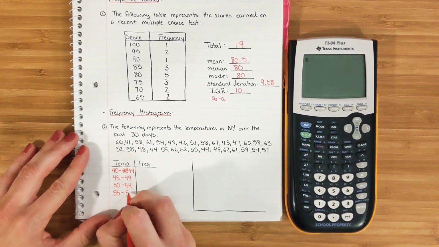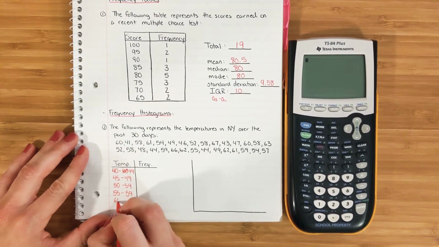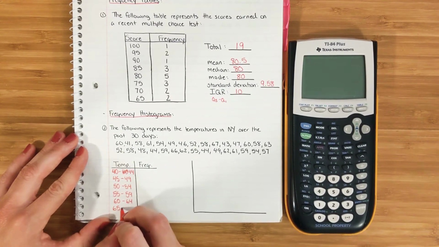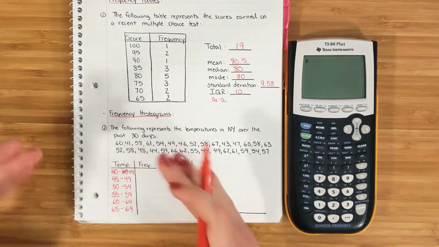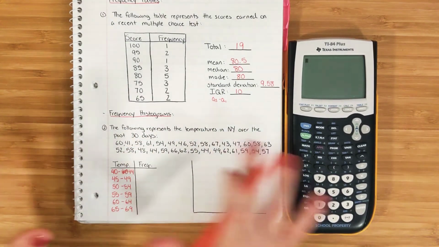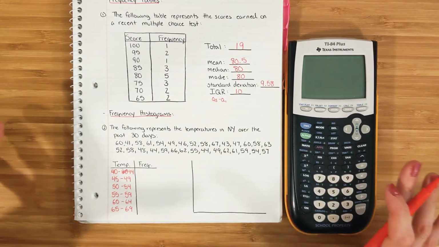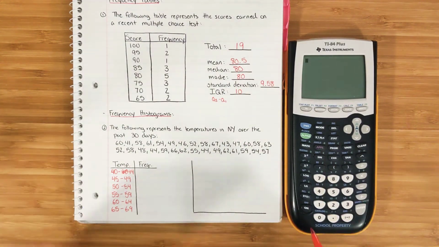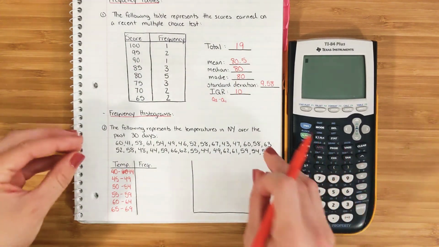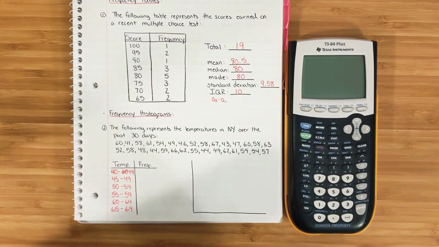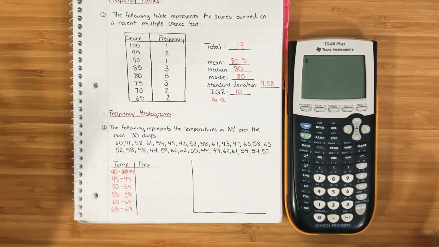Sometimes these sections will be given to you. A lot of the times it is your choice to make them however you would like. And I know from looking at my set that all of these numbers are going to cover my entire range of data. All right, so now that I have my specific categories, what you want to do is you want to organize all of these numbers into their specific categories. And that you can do in whatever way makes the most sense to you.